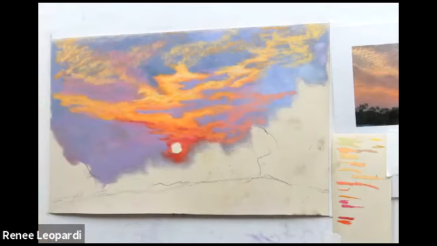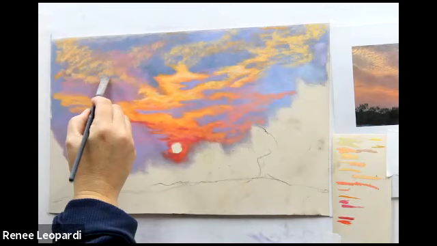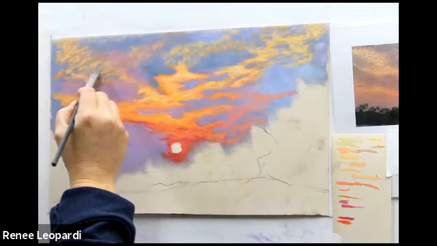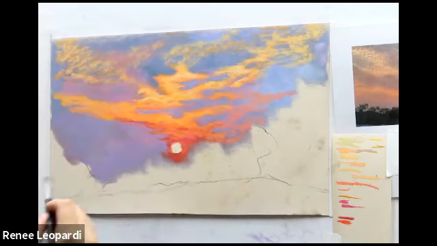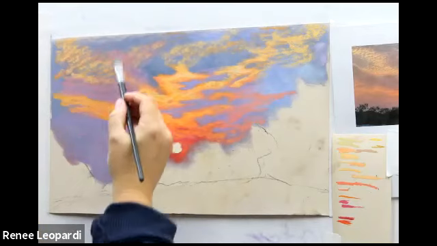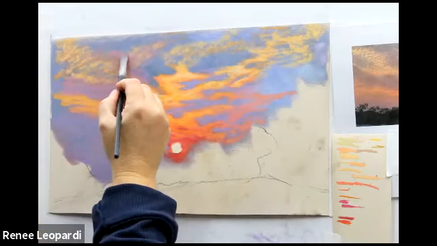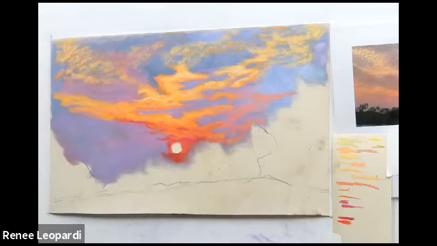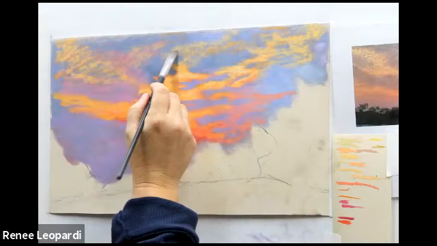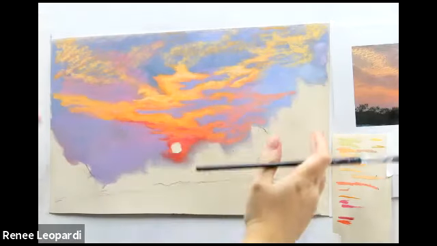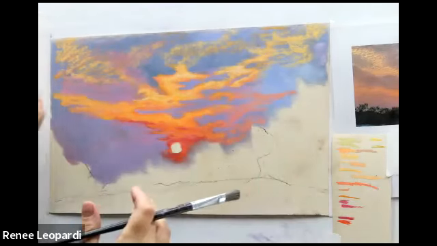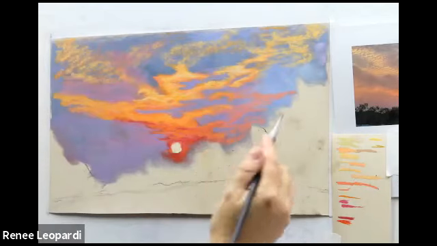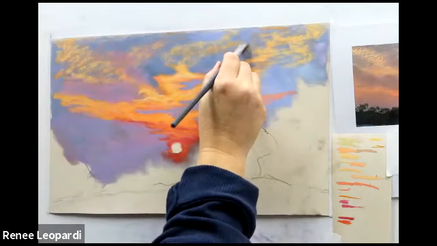Not sure if I like this paper. I had used it a couple of times. I had a pack of it. I never bought it again. Well, I'm getting frustrated with the UART because it keeps curling and then it's hard to put the pastel on it. Yeah, I am finding that UART just has to be mounted. Right now I have mine taped down. It's not mounted on anything, so I have that hump, you know.